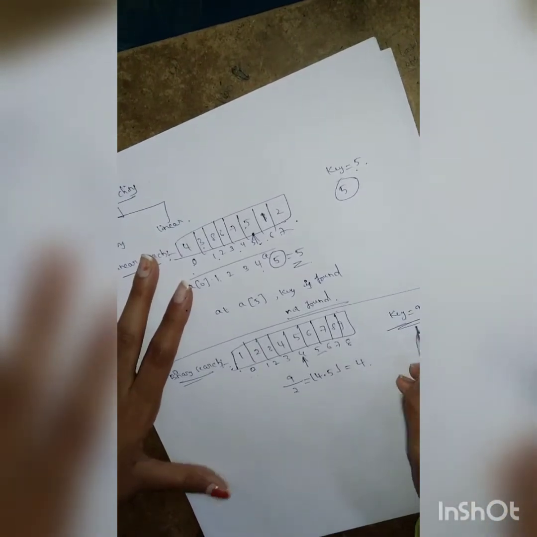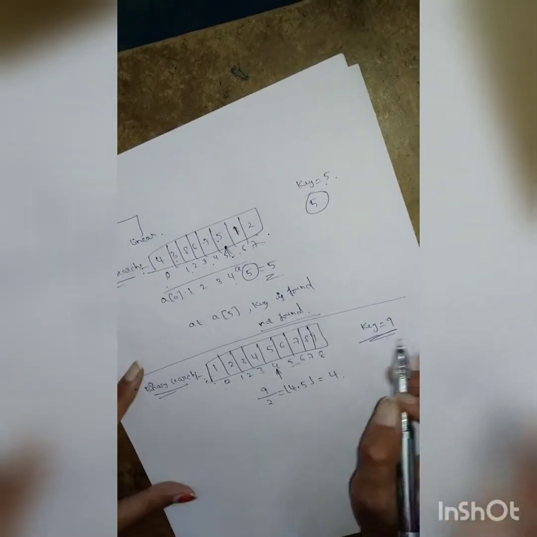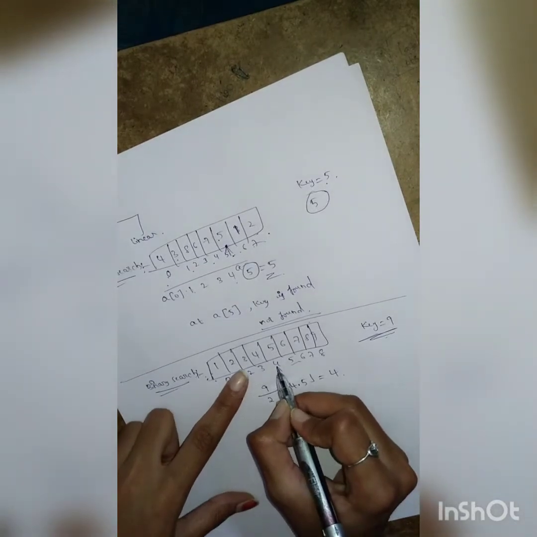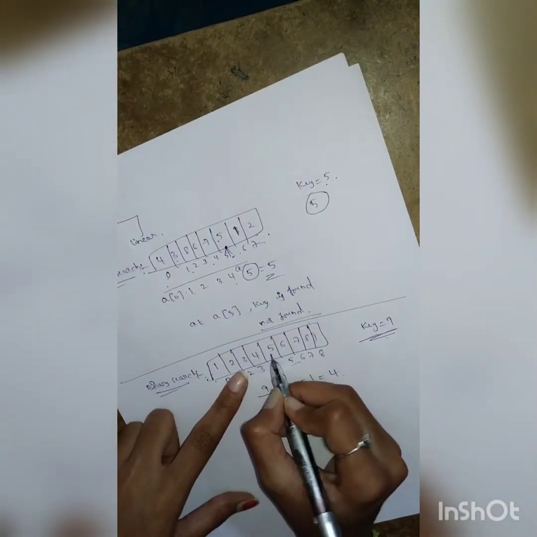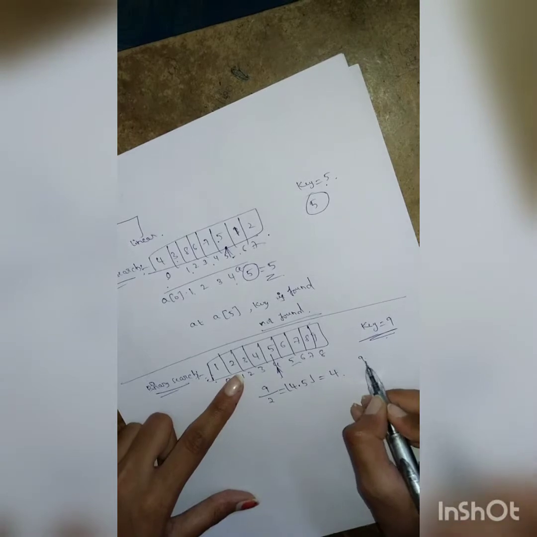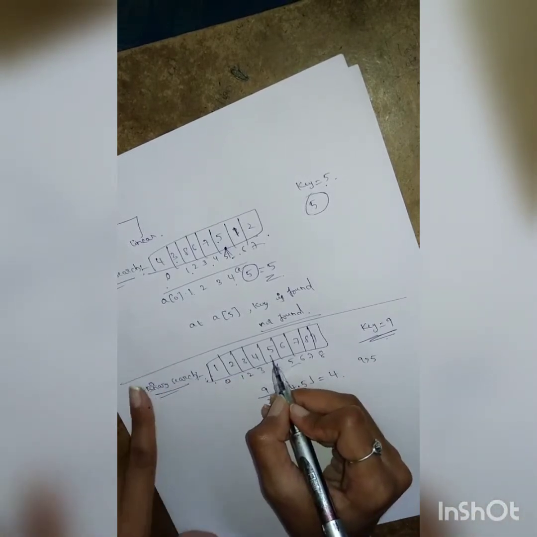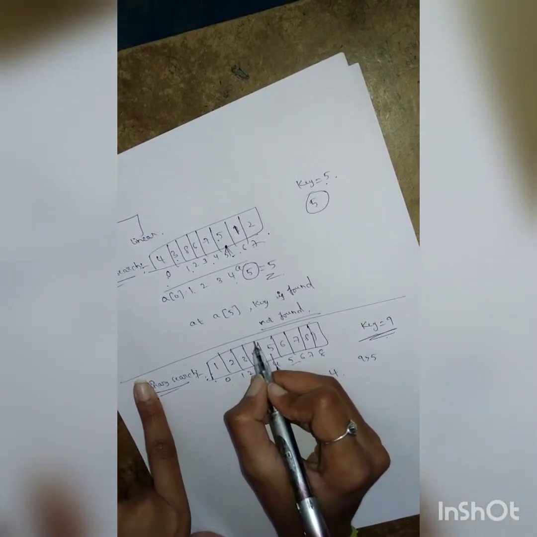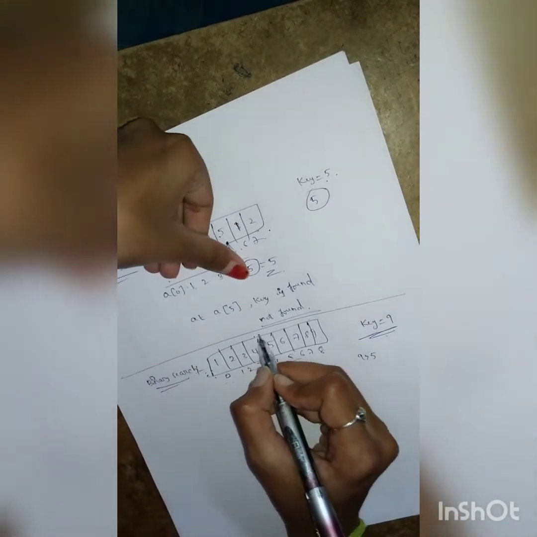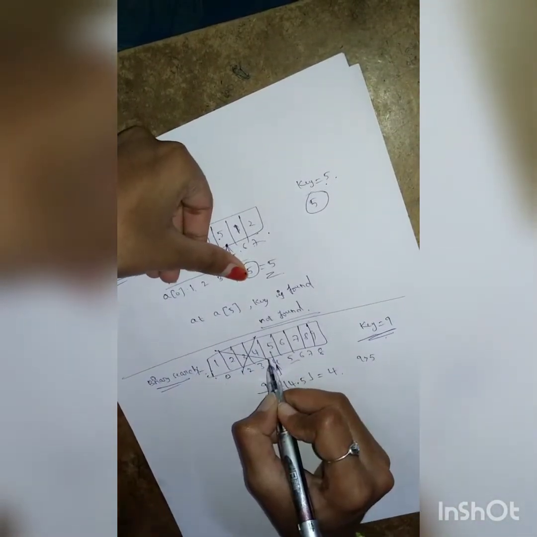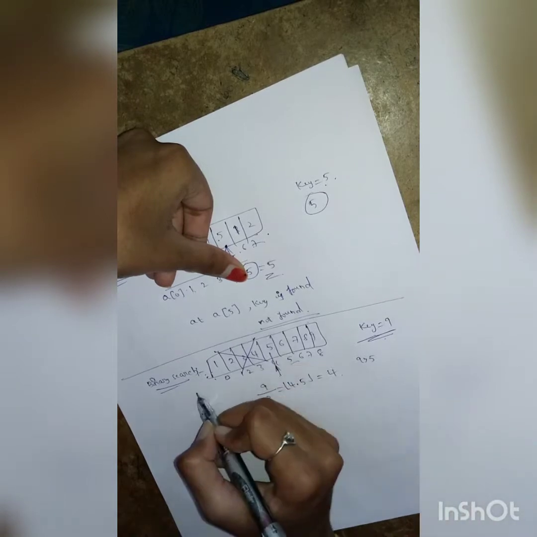We need to check for the 9. When we go to 4 and check this, 9 is greater than 5. So if 9 is greater than this 5, we get to know that all these elements are smaller. So we don't check these elements.